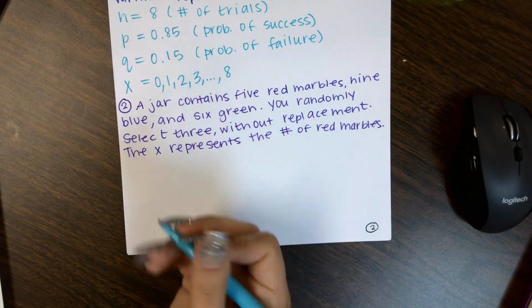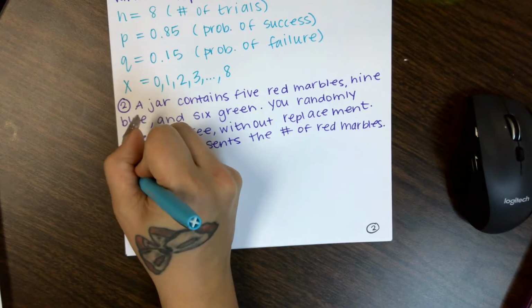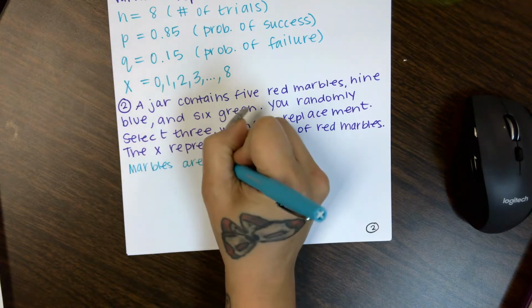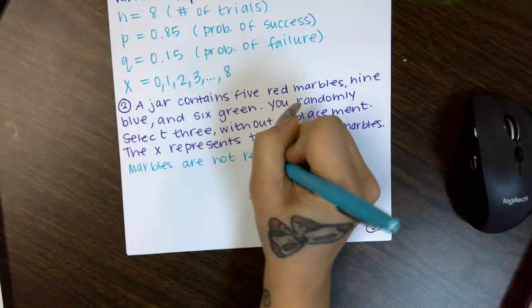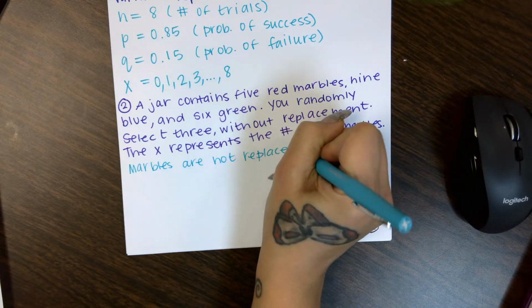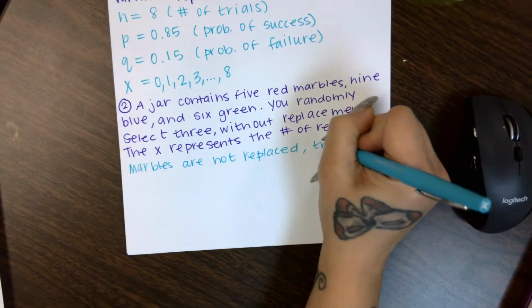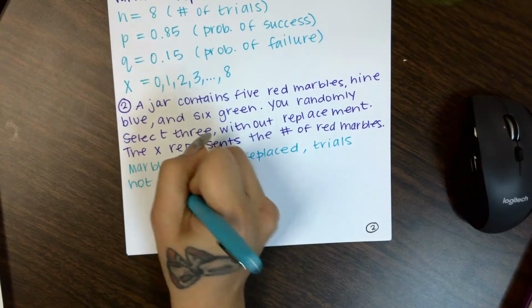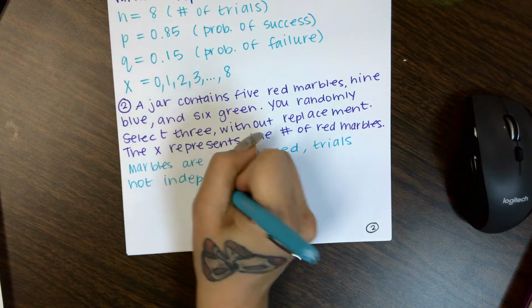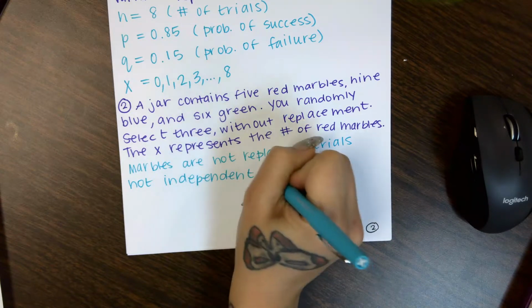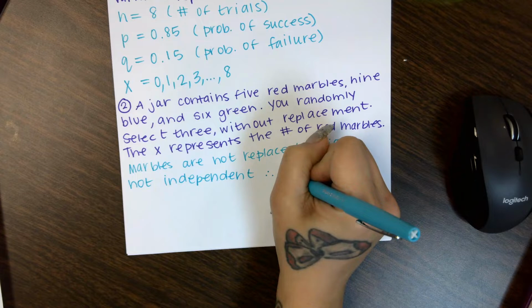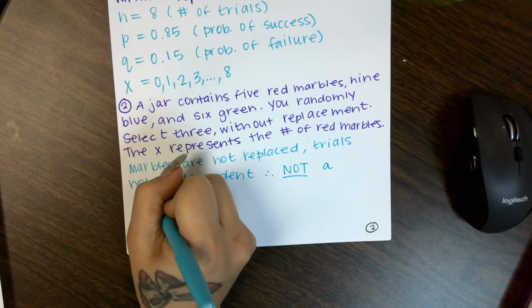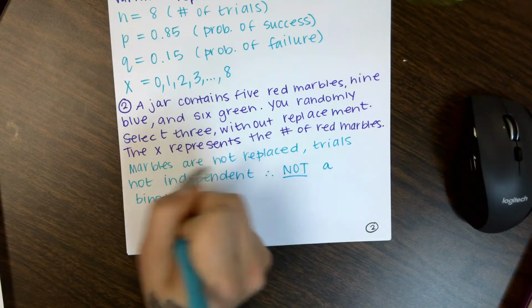So we can say marbles are not replaced, trials not independent. Therefore, not a binomial experiment.